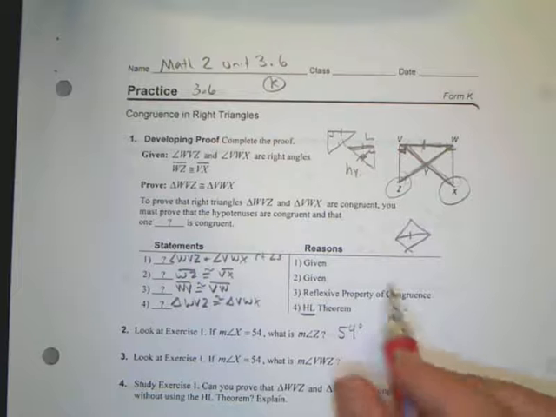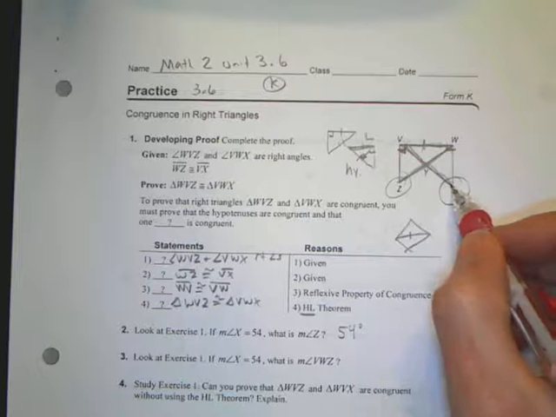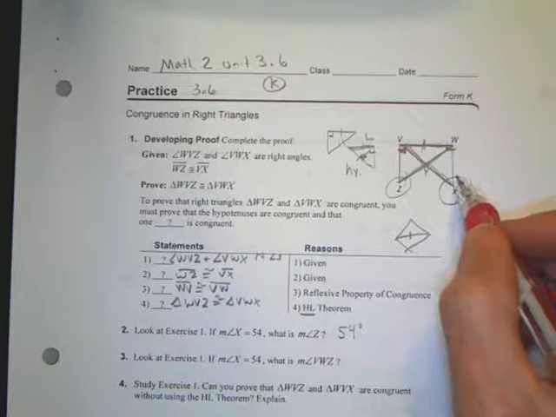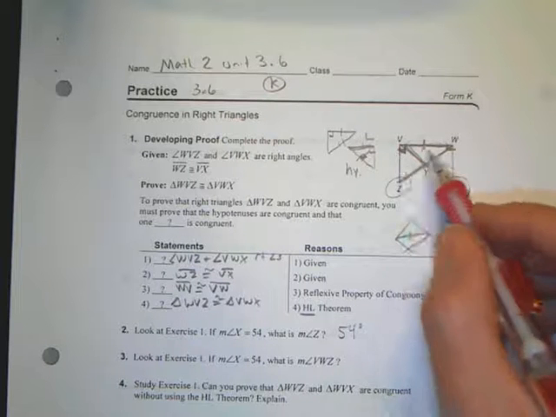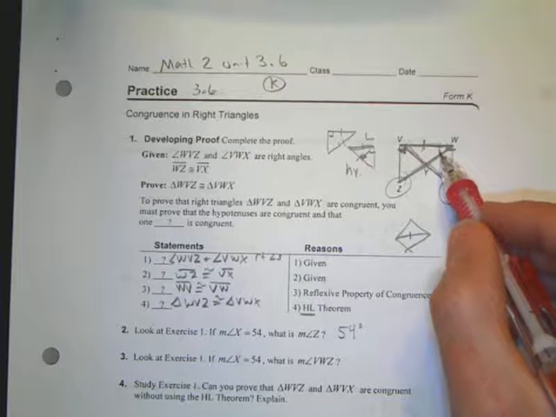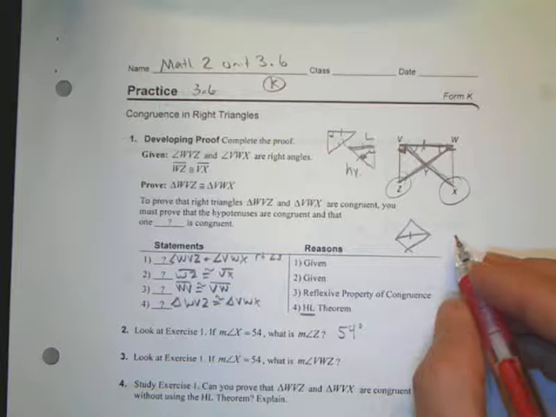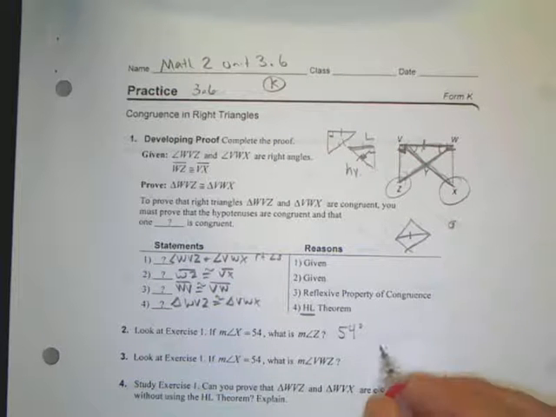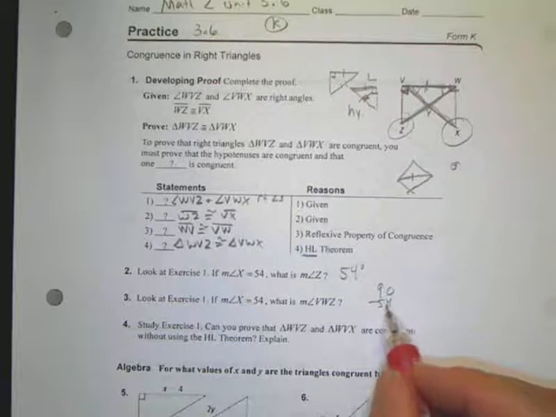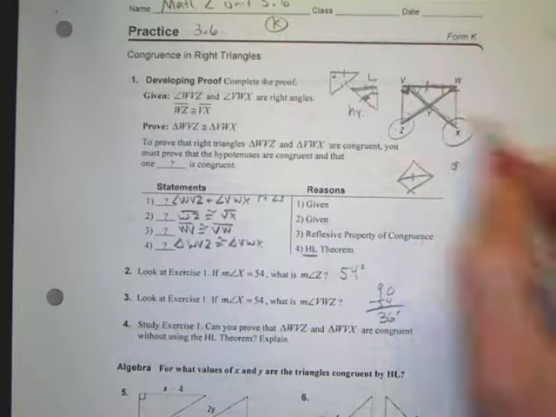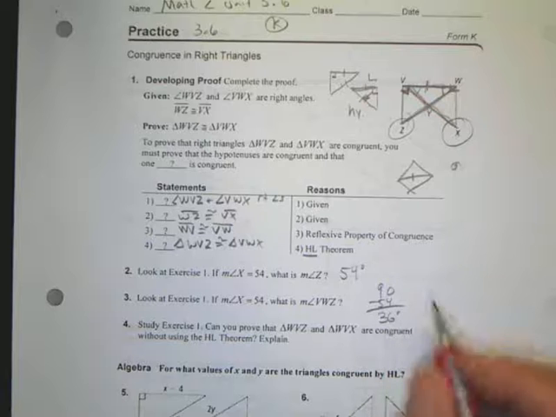And then if it's 54 degrees in angle X, then what is VWZ? So it's asking what is this one, what's left of it. Well, what's left of this one is what's left of this one as well. And so we do a little bit of math and say, well, what's left is 90 minus 54 to find out that what's left is 36 degrees. That's all I got because I already used a 90 in the corner. So I used a 90 and I had a 54, so my third angle left is going to be 36 degrees. Okay, study exercise 1.